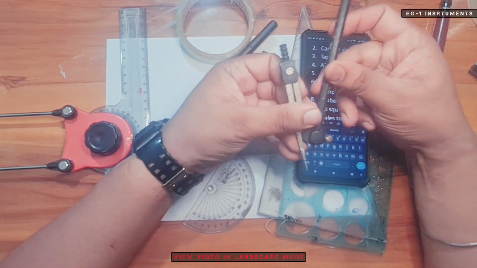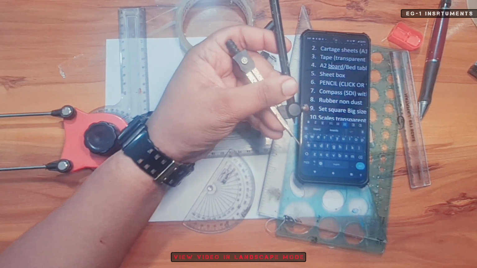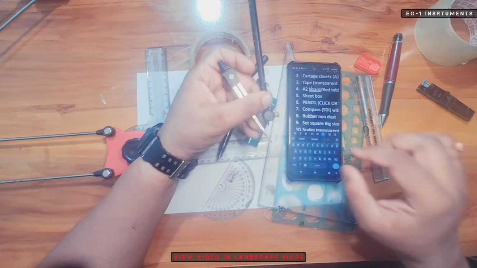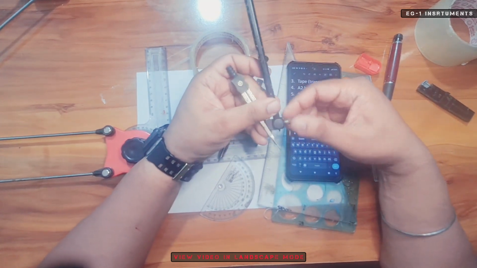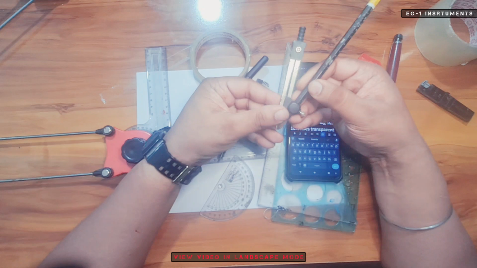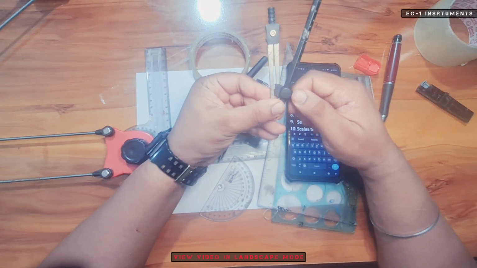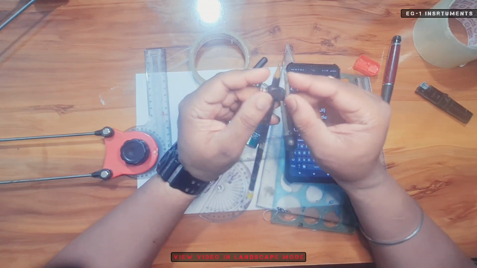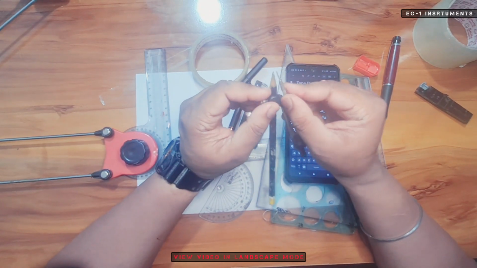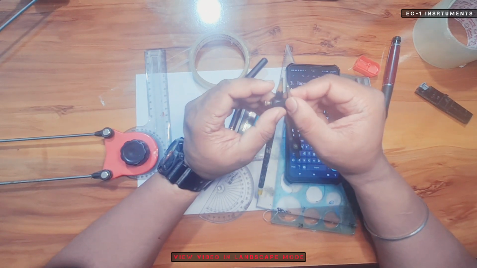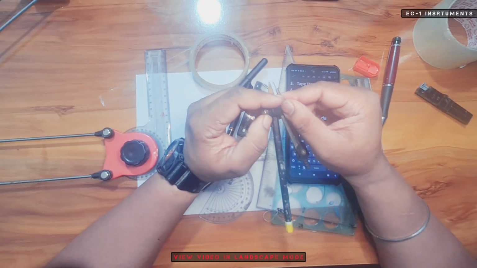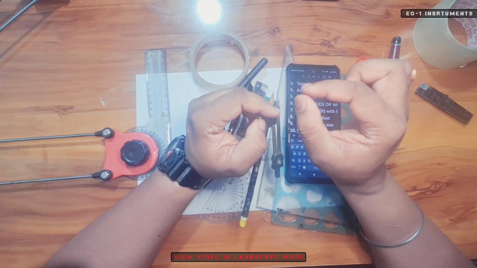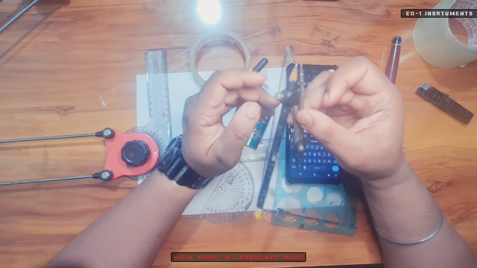If you put a pencil in this compass, you must get something like this. In the market you may find some compasses in which the pencil remains parallel, but that is not useful, because sometimes you have to draw very minute curves and very small circles, which are more accurately drawn with this compass.